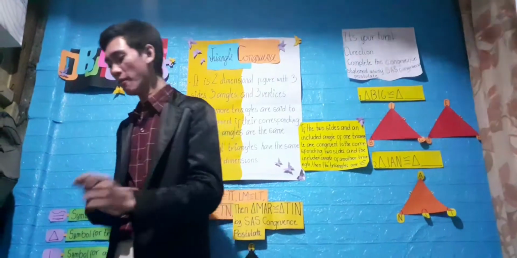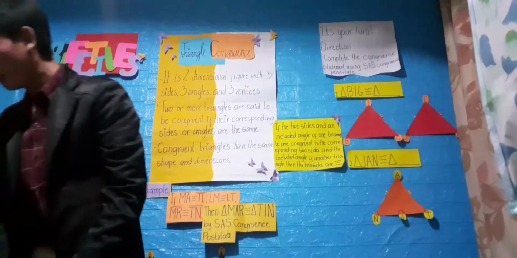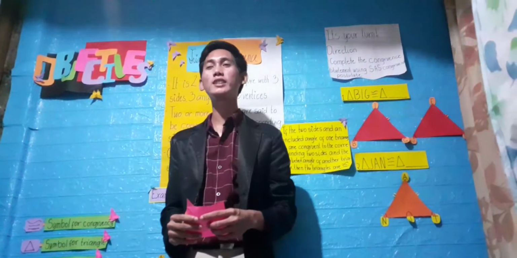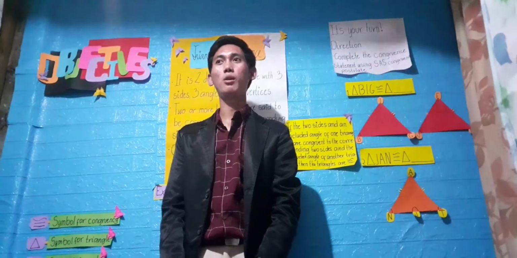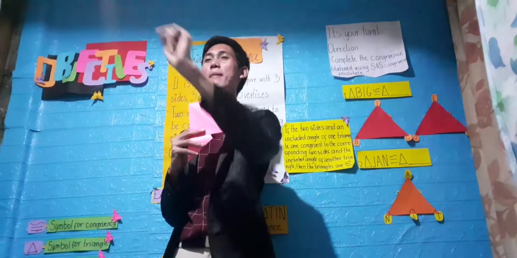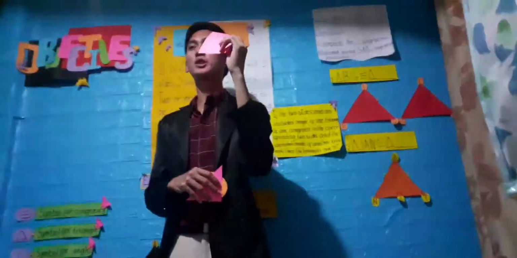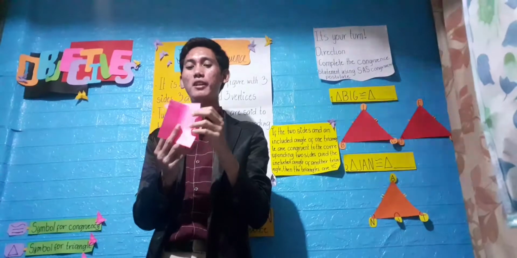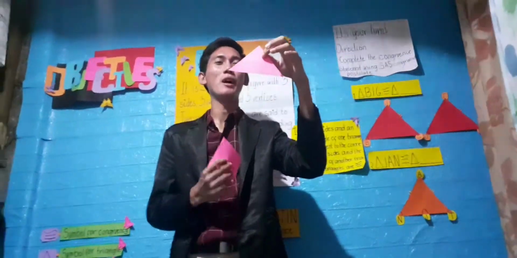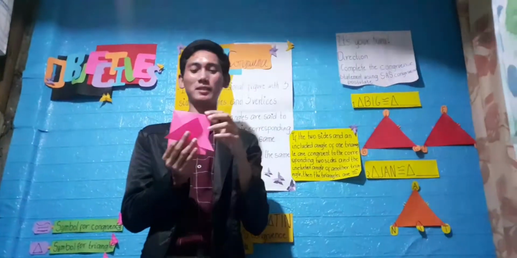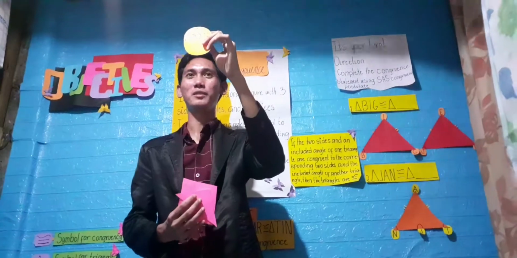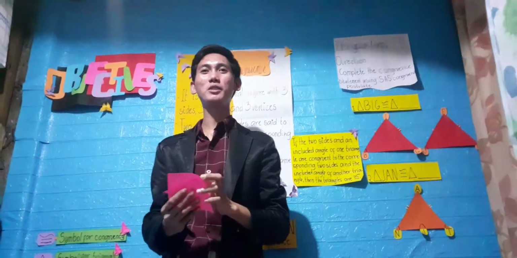I have with me some pictures of shapes. Who can guess what shape it is? So, this one? Yes, Mr. Gomez. Square, very good. How about this one? Yes, Miss Pulmon. Very good, triangle. And the last one? Yes, Mr. Pedro. Yes, circle, very good.